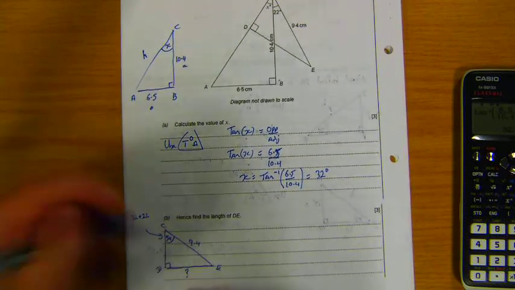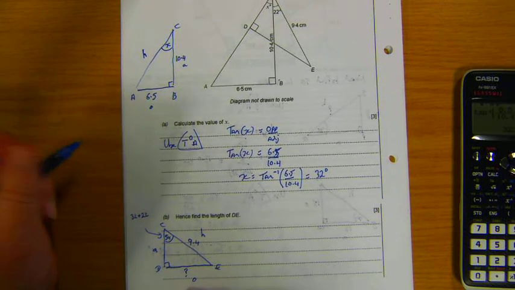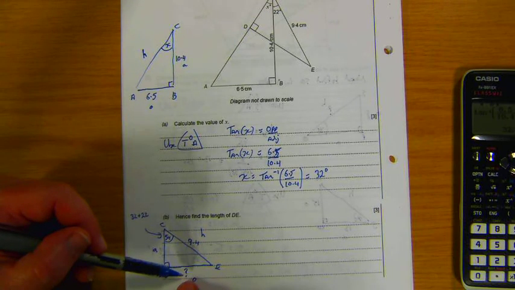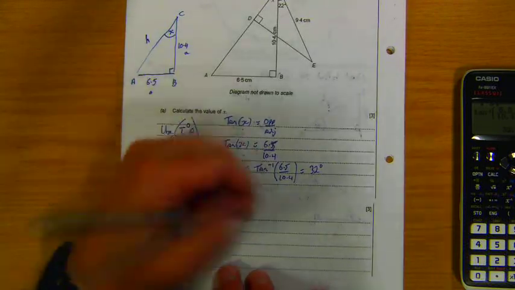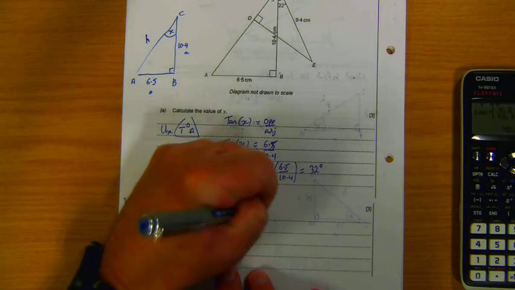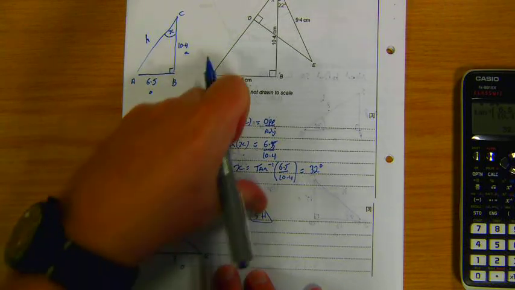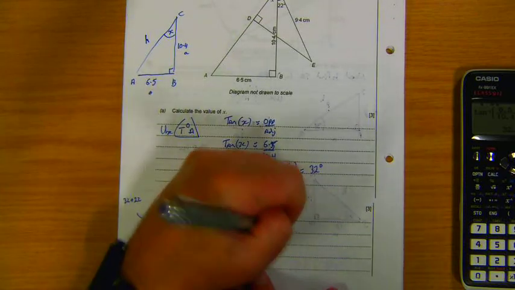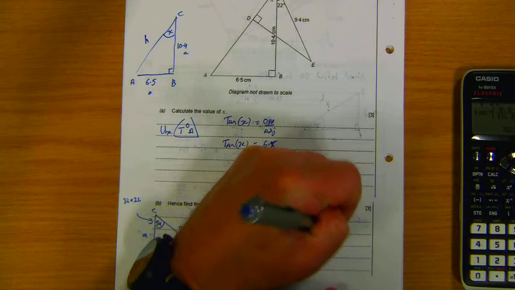Name my sides, hypotenuse, opposite, adjacent. So this time, I'm looking for the relationship that links O and H. O because I want to find it, H because I know it. So O and H is the sine relationship. So I'm going to use SOH. I'm trying to find O, so I cover it up, and the S and the H are on the same level. So O, or op, equals sine times hyp.